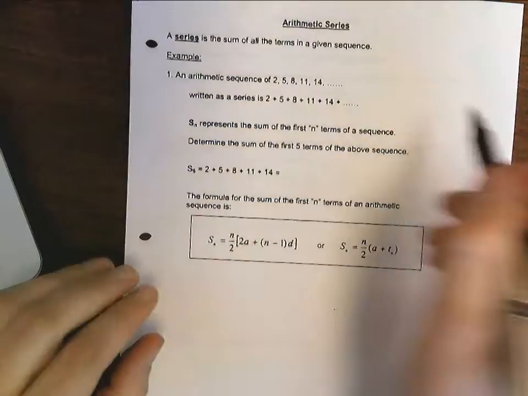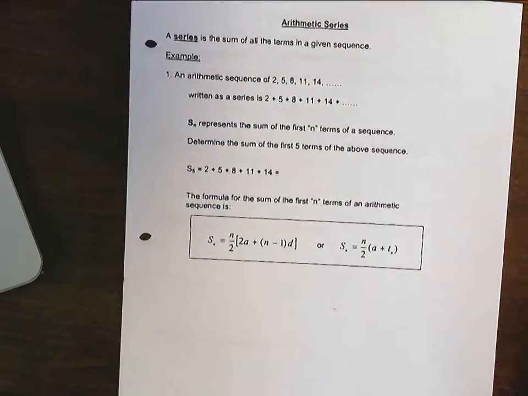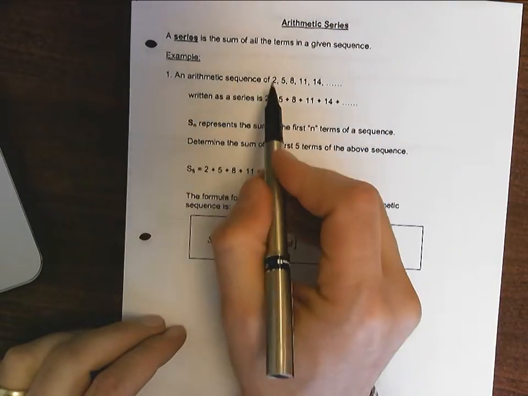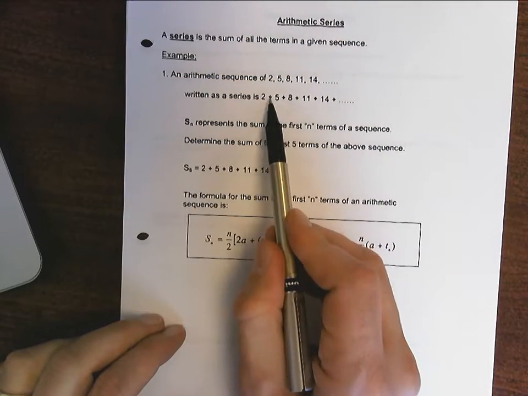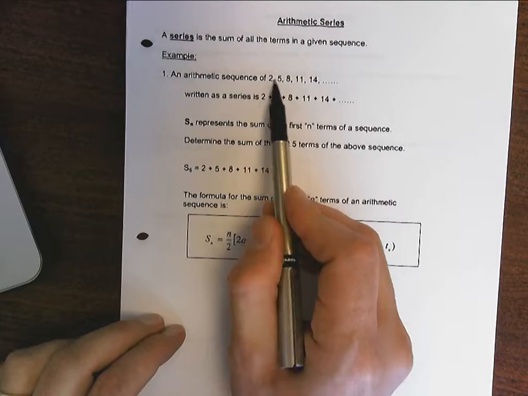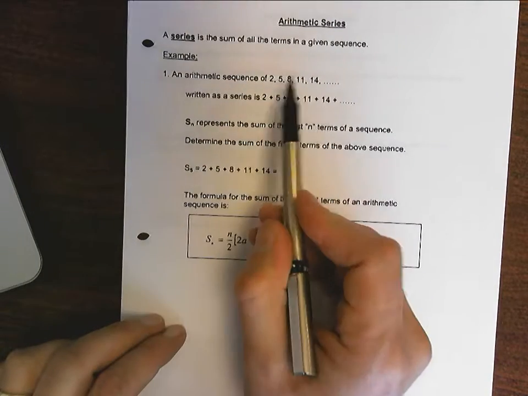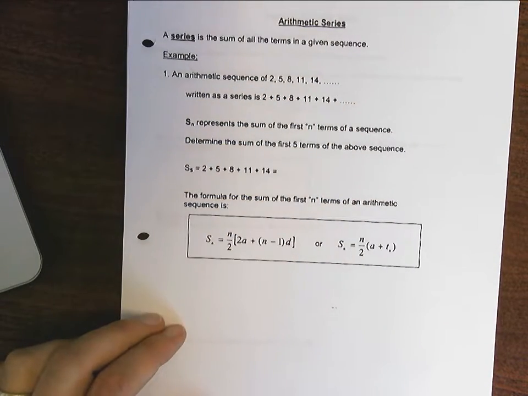Now, a series is a sum of all the terms in a given sequence. So that's where you're going to take all the commas and replace them with plus signs. So this is a series, where this would be a sequence. The difference, once again, is that our commas are turned into plus signs.